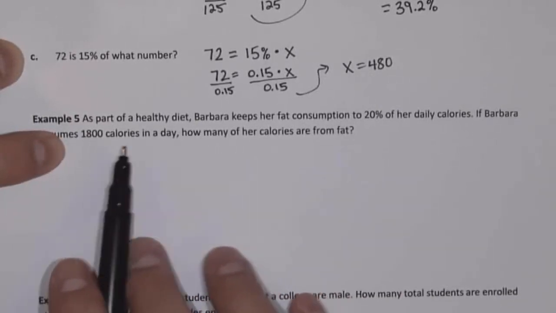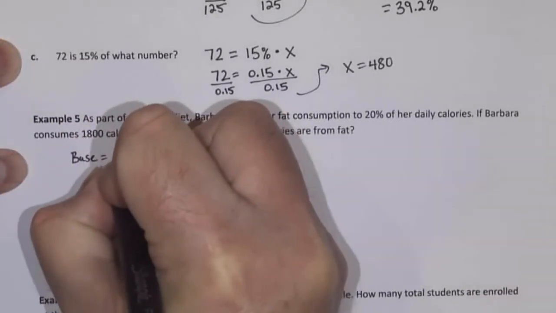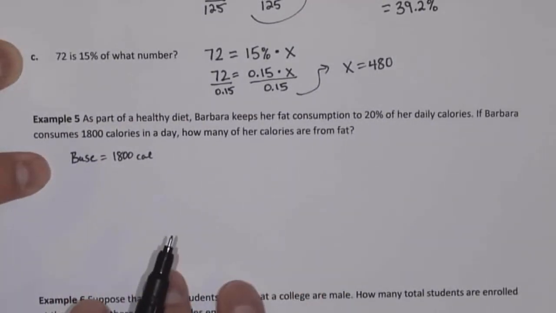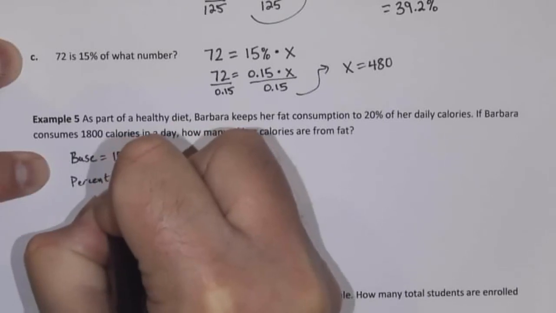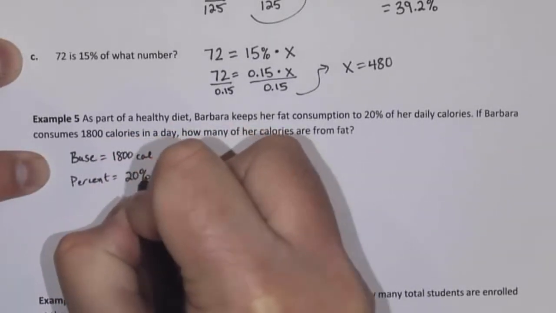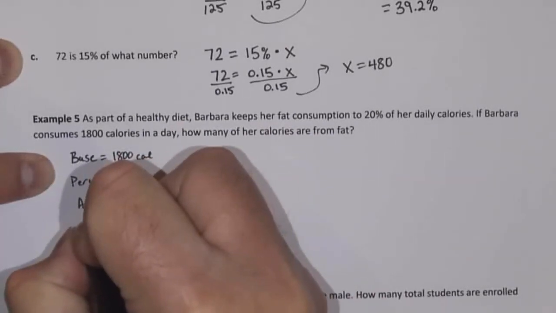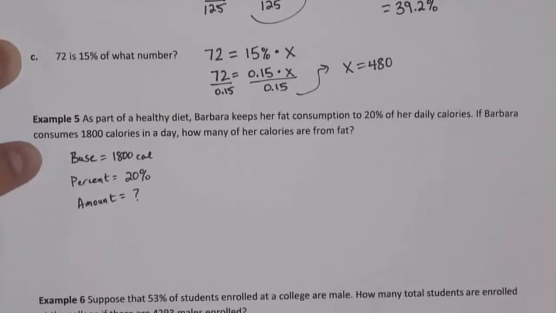We know that her fat consumption is 20% of her daily calories, and we know that her daily calories is 1,800. So what we're given here is the base amount. The 1,800 calories is her base. And we know the percent is 20%. We're looking for the amount of her calories that are fat.